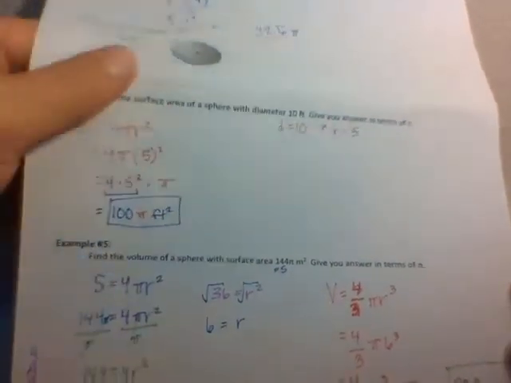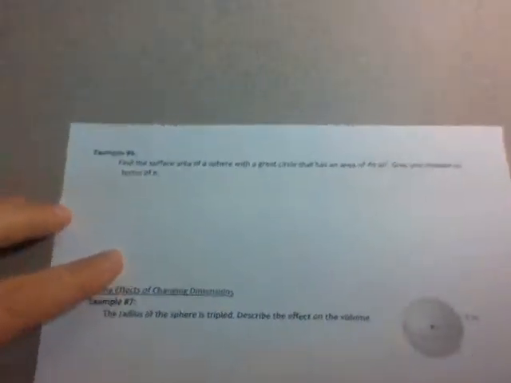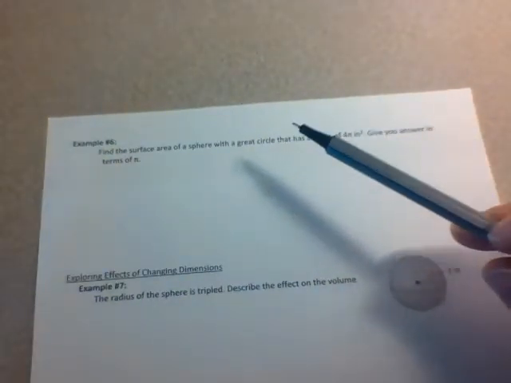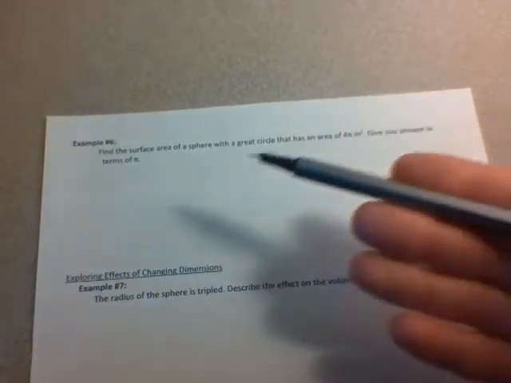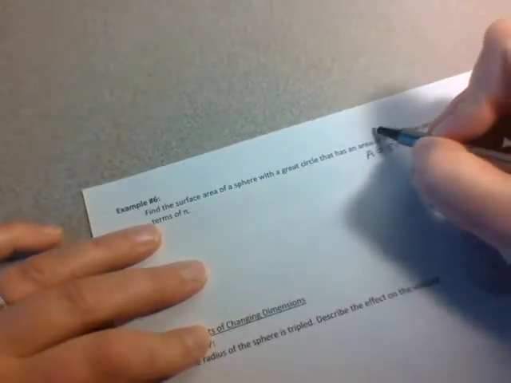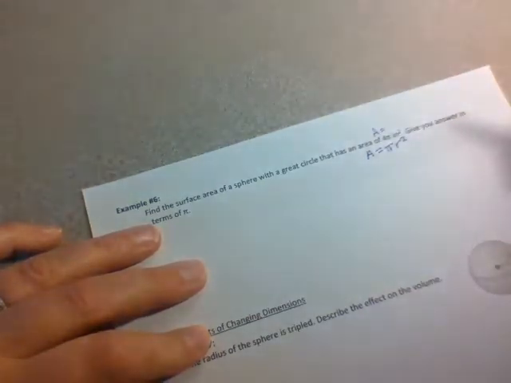All right. And moving on to our last 3 examples. In this one, we want to find the surface area of a sphere with a great circle that has an area of 4 pi inches squared. So in this case, the great circle meaning the equator, but we're talking about that kind of surface that would be at the equator. So in that case, we have an area of a circle, which is pi r squared, but then also the fact that the area equals 4 pi.